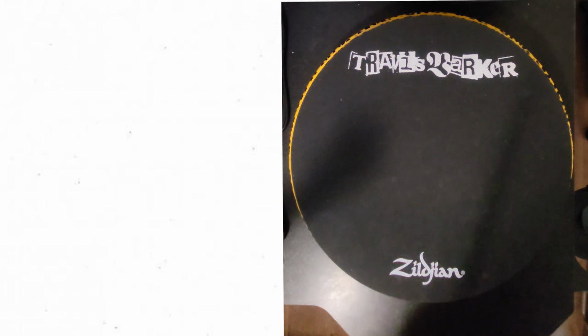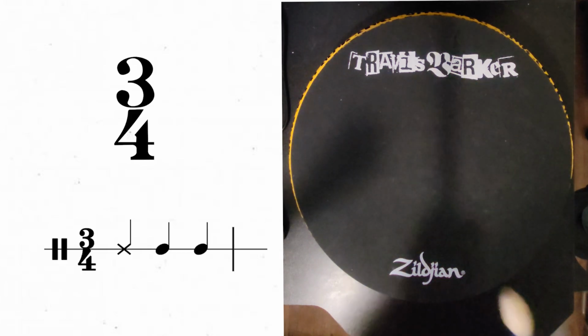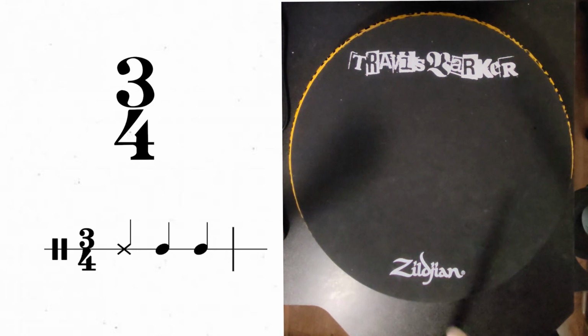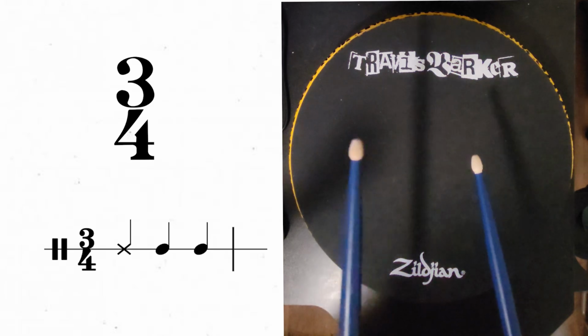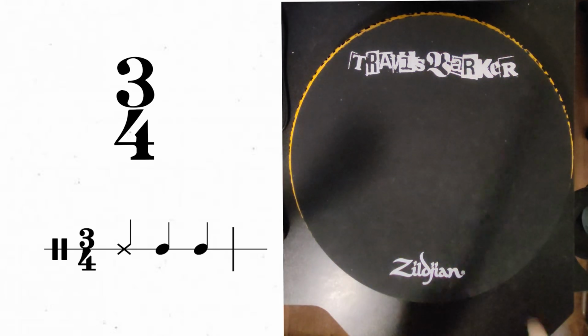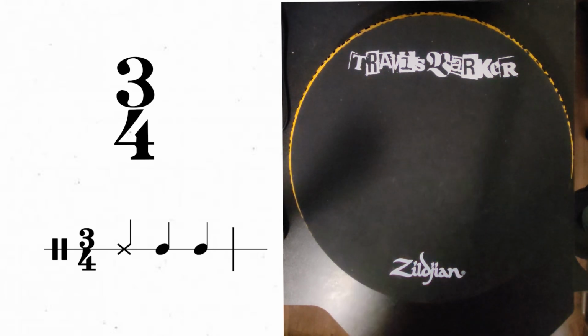And then our next one, probably the second most common behind 4/4, is 3/4. You hear this, it's going to be 1 2 3 1 2 3 1 2 3 1 2 3. And you'll hear this in a lot of jazz stuff or old school waltz things from ancient times. It has that waltzy 1 2 3 1 2 3 1 2 3 1 2 3 kind of feel.